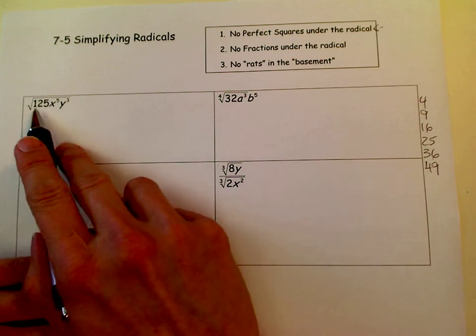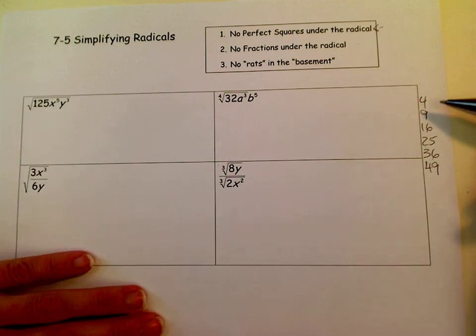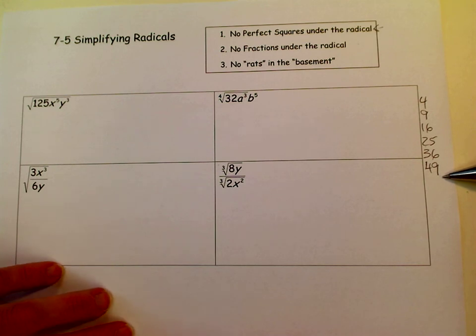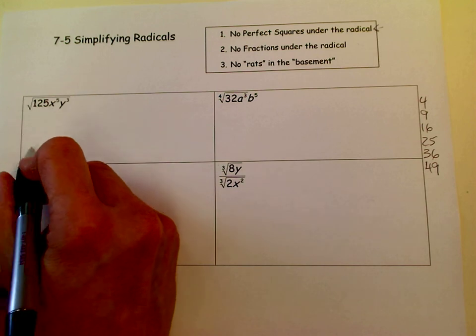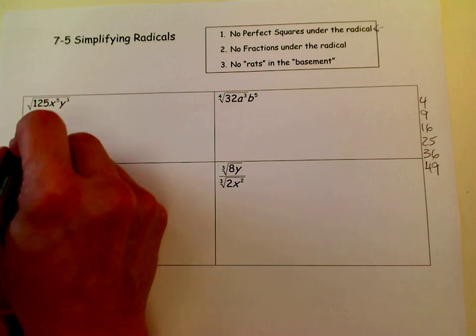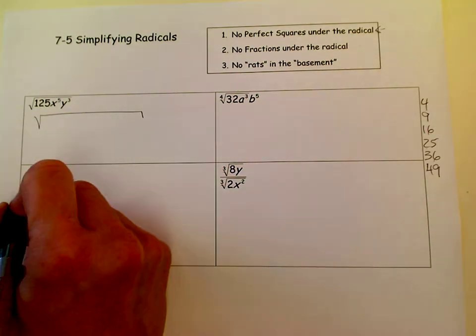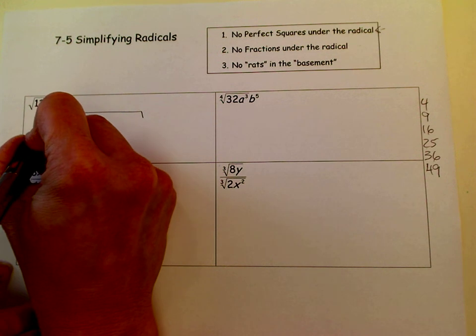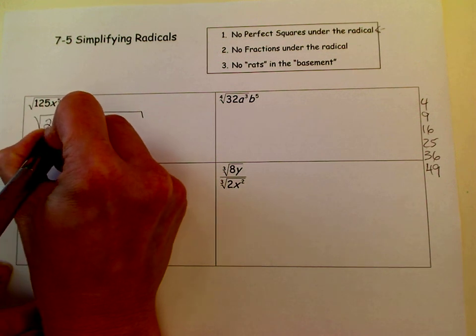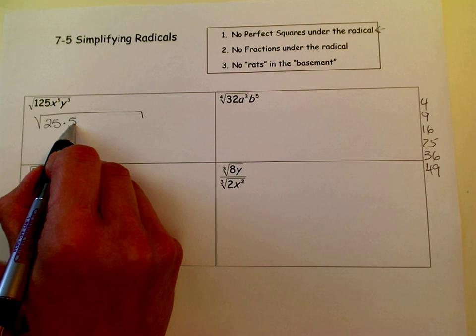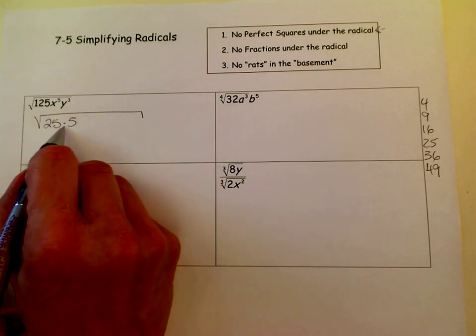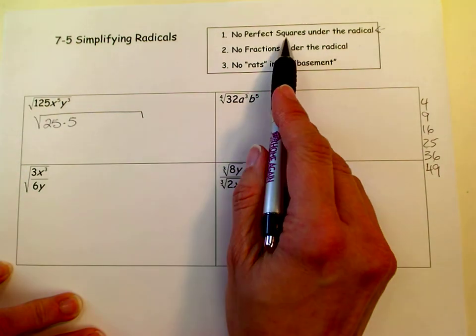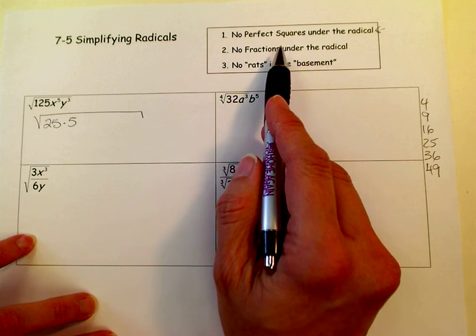So when I'm looking at 125, I need to see which of the numbers on my perfect squares list actually goes into 125. And I know that 25 does. 25 goes into 125 5 times. So when I rewrite this, I'm going to say 25 times 5. Now that's still 125. I'm not changing the value of it, I'm changing how it looks, because in order to get the perfect squares out, you've got to know what they are.